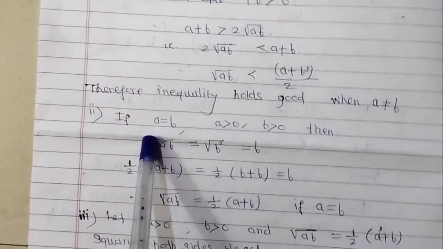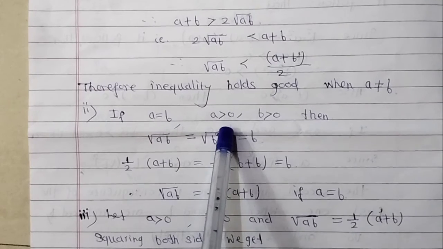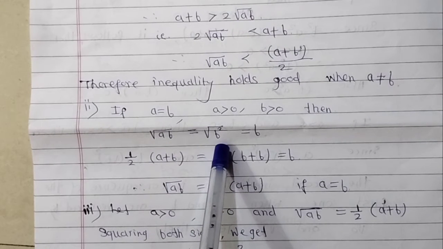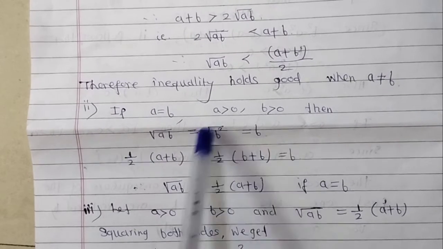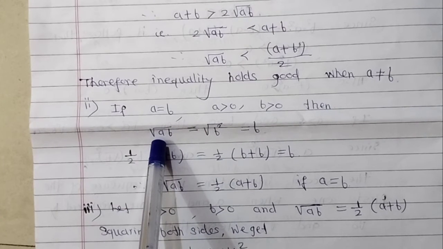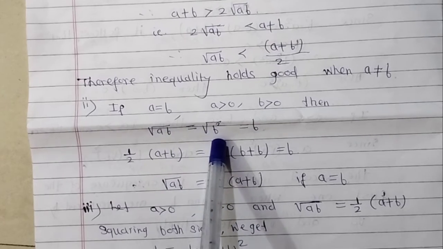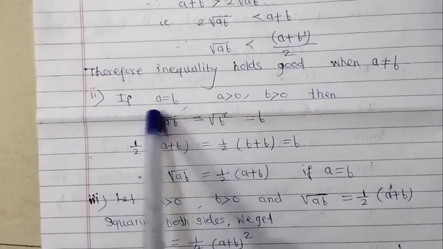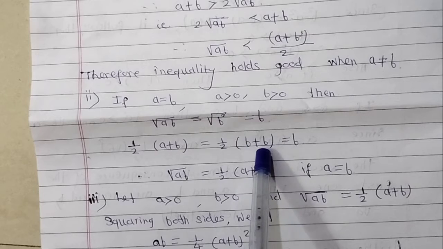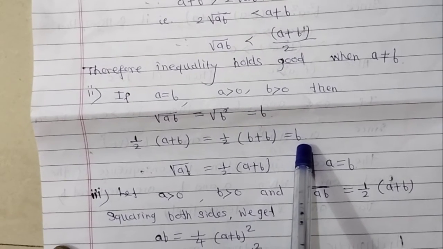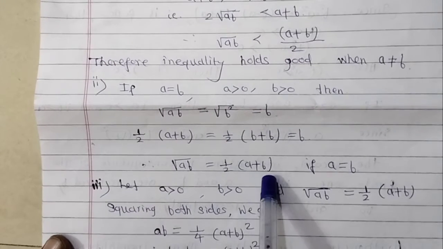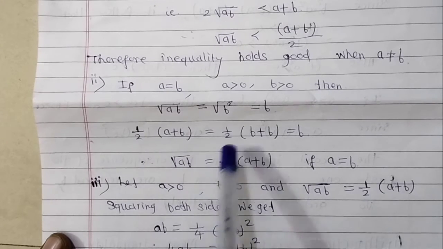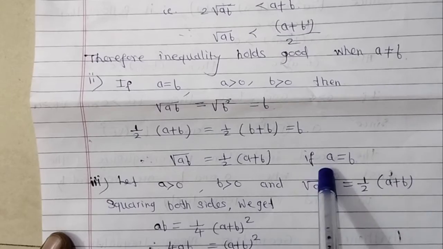Now, if A equals B and A is greater than 0, B is greater than 0, then square root of AB equals square root of B square equals B. Since here A equals B, we put square root of B into B, meaning square root of B square, equals B. 1 half into bracket A plus B equals 1 half into bracket B plus B equals 2B and 1 half, that means it is equal to B. The square root of AB equals 1 half into bracket A plus B. Thus square root of AB equals 1 half into bracket A plus B if A is equal to B.